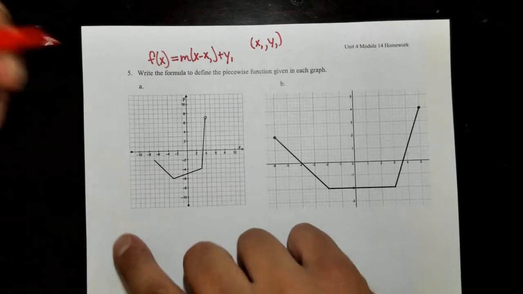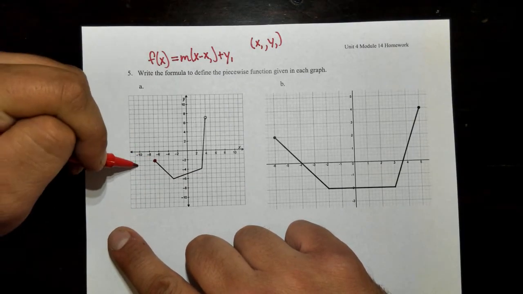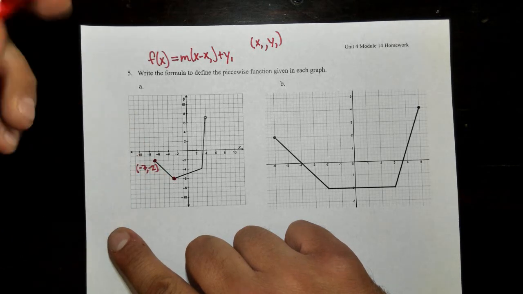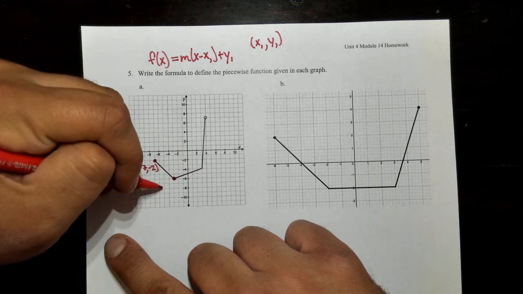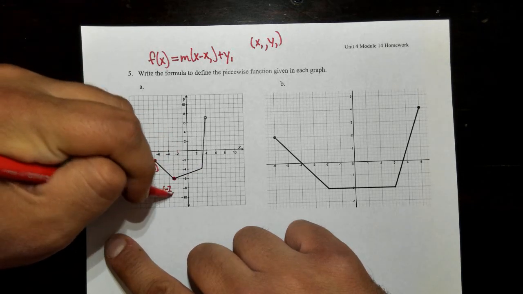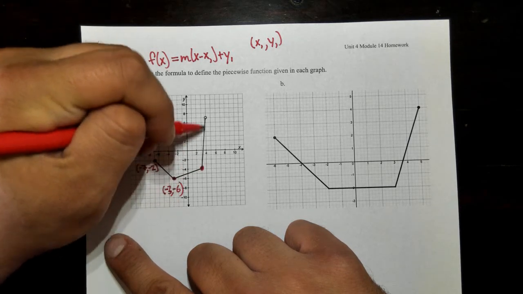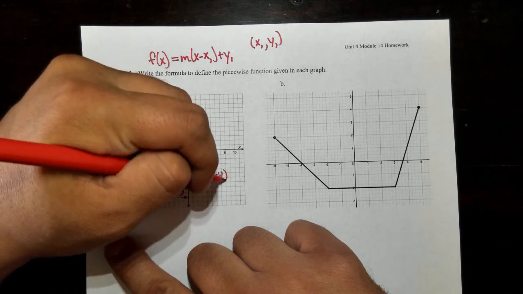So I'll create a reference point for each section. The first is at (-7, -2), the second at (-3, -6), and the last at (3, -4).